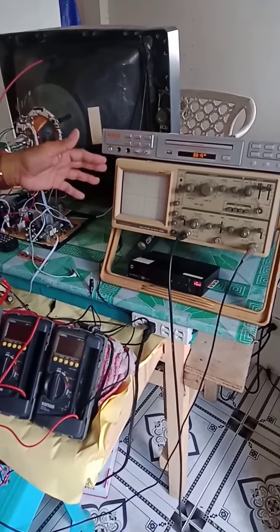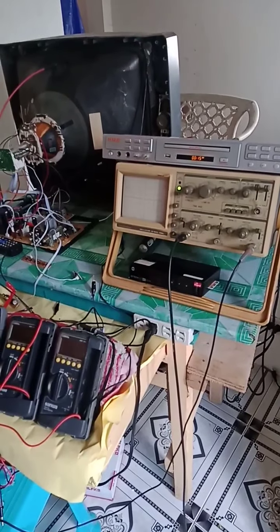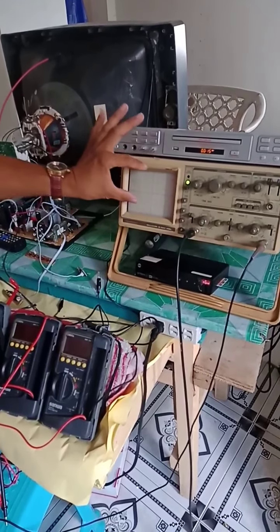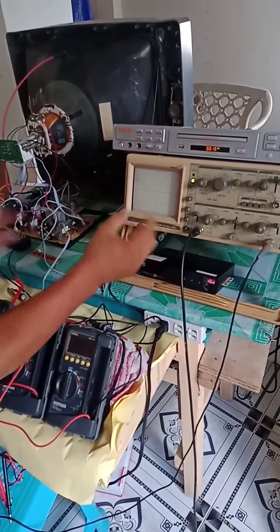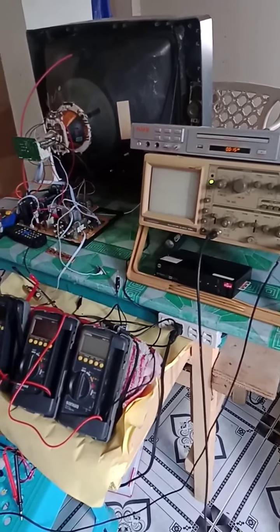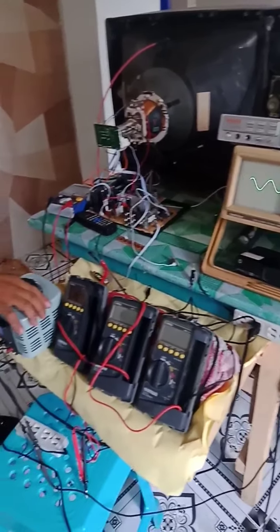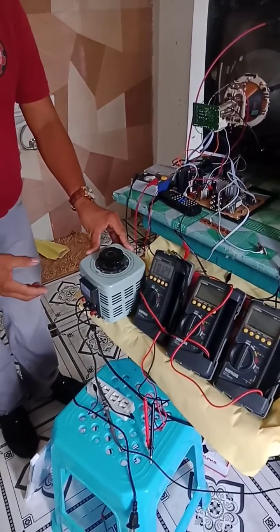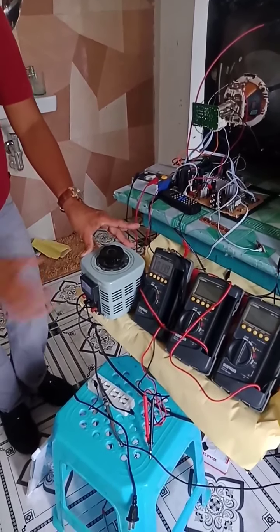Oscilloscope, by the way, is a test instrument which will measure graphically the time varying voltage values and the frequencies of the AC signal. No? Going back again to this variac transformer, and what is really the operation of the variac transformer.